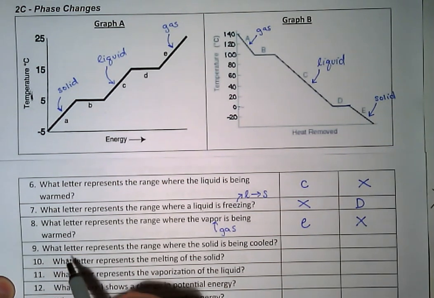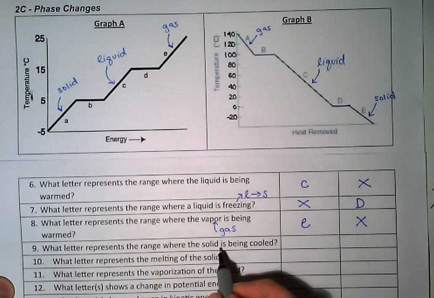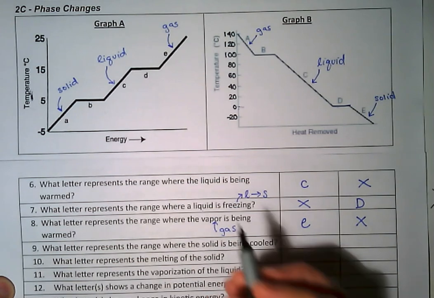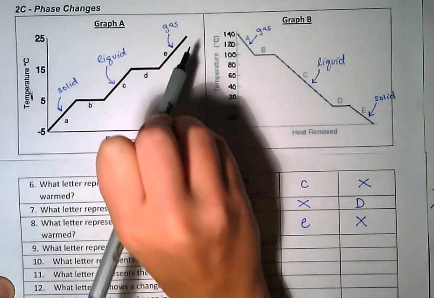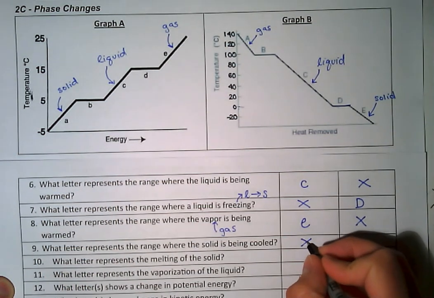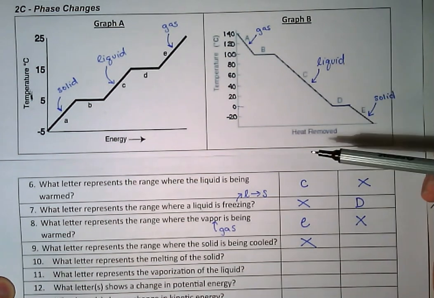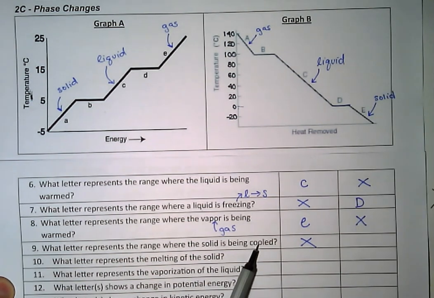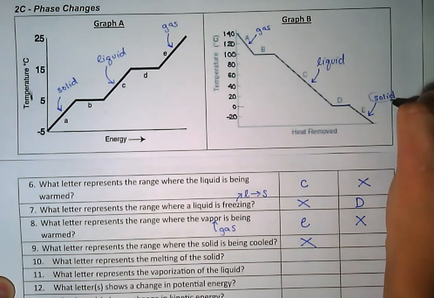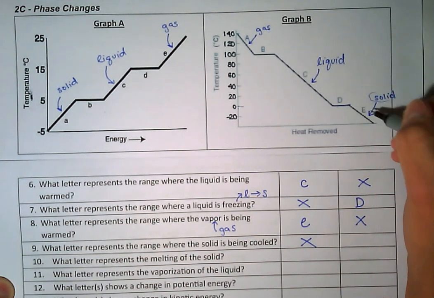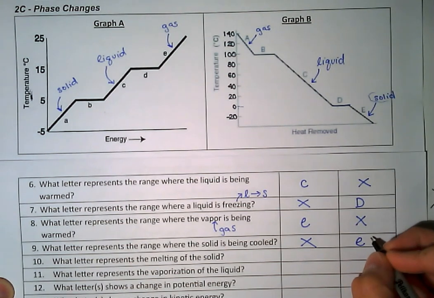Number 9, what letter represents the range where a solid is being cooled? So of course graph A shows a heating curve, nothing is being cooled on graph A, so we'll put an X through that. And then in graph B, we need a solid being cooled down. And so the section where we have just a solid and it's being cooled is section E. So we'll put an E there.